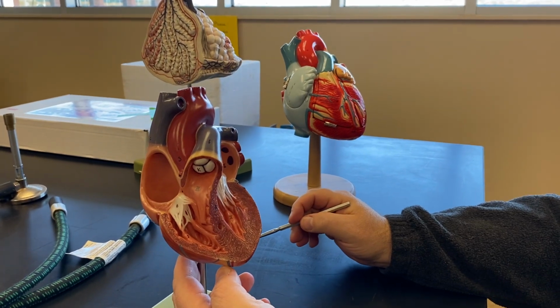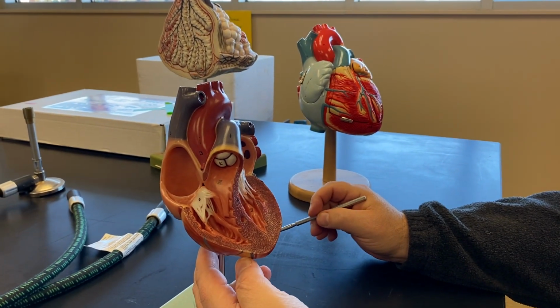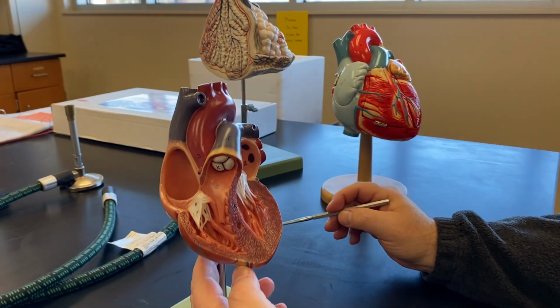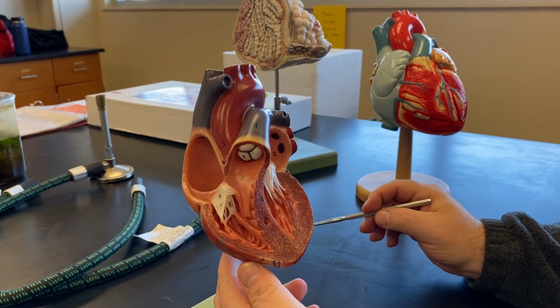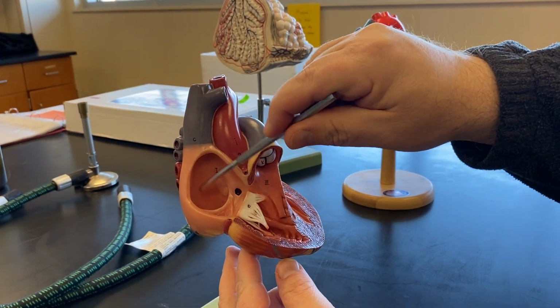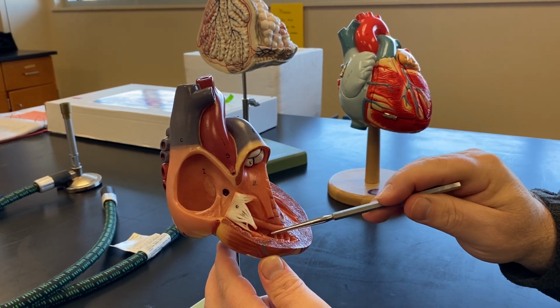In this video, we're introducing another heart model. Just wanted to show the different chambers here and also make note of the tissue layers found in the heart. On this model, here's your right atrium, right ventricle.